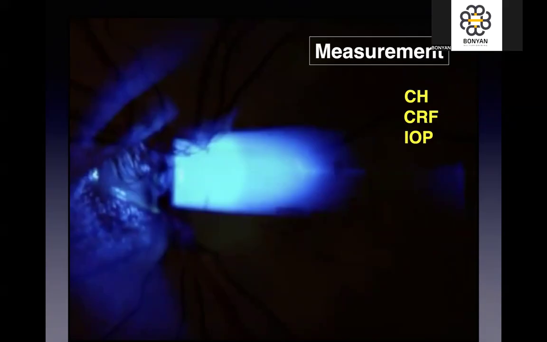Excuse me, CRF means the corneal resistance factor, not rigidity. The corneal resistance factor expresses the stiffness of the cornea, expressed in millimeters of mercury. Like intraocular pressure, which is normally from 10 to 21 millimeters of mercury.